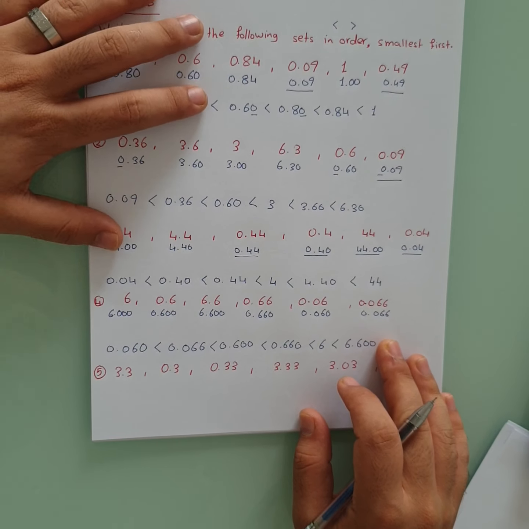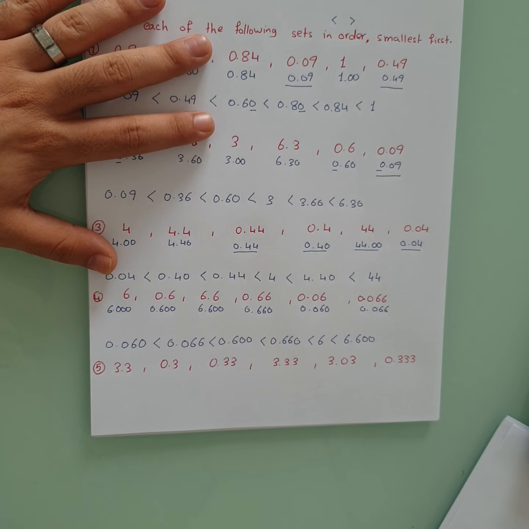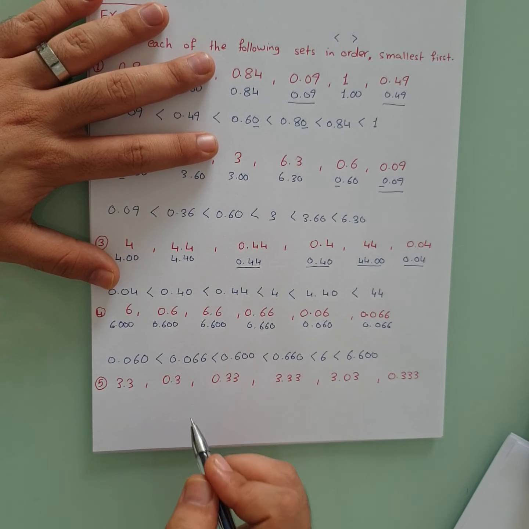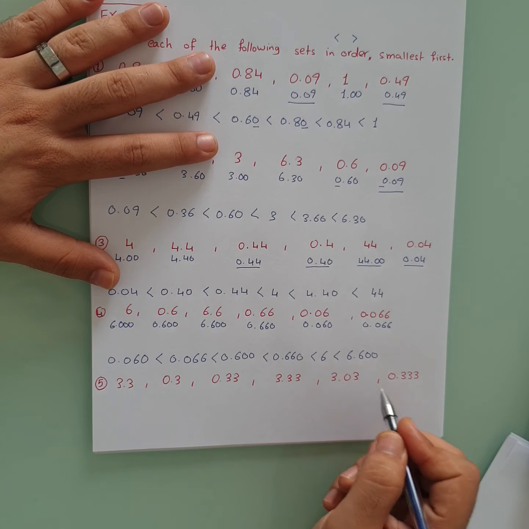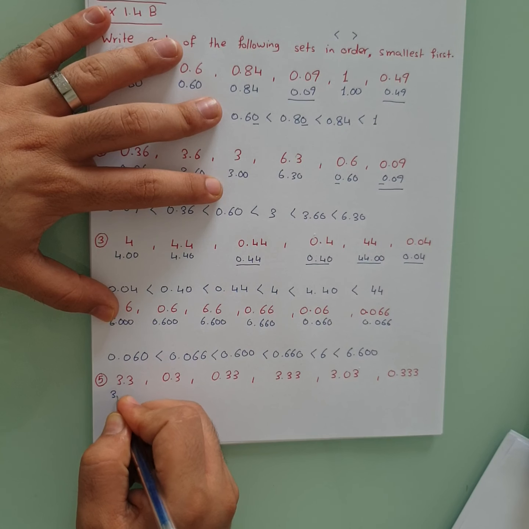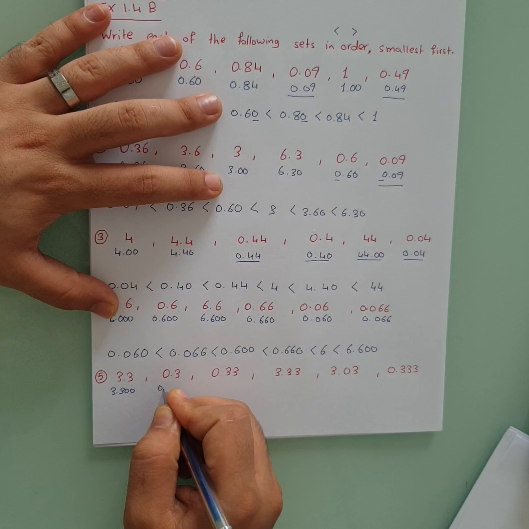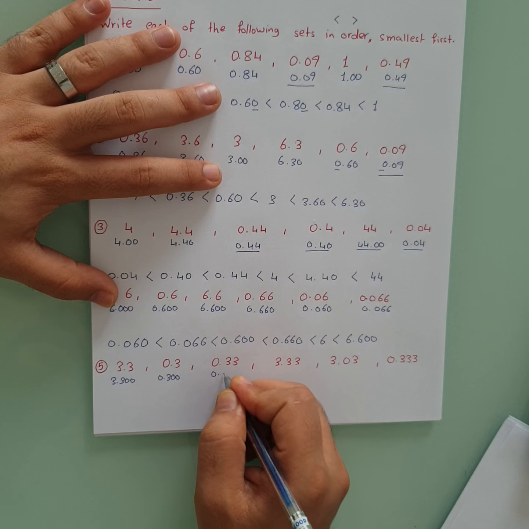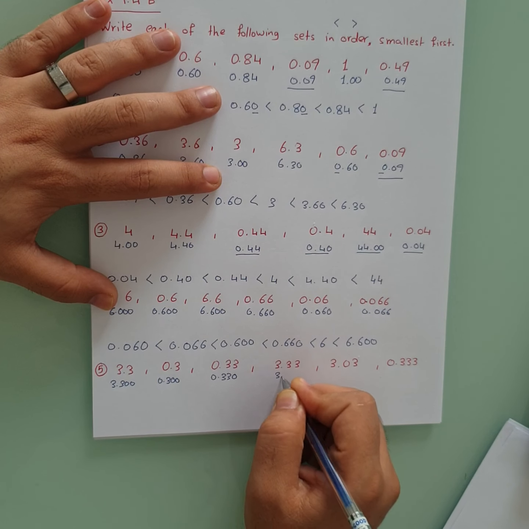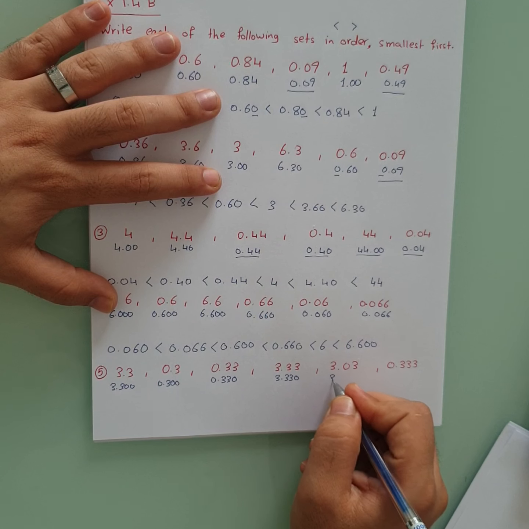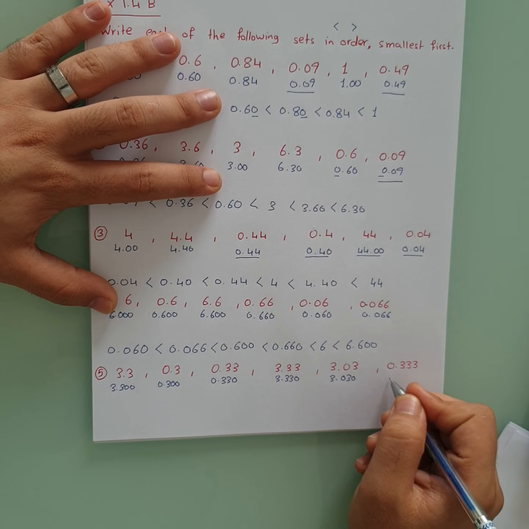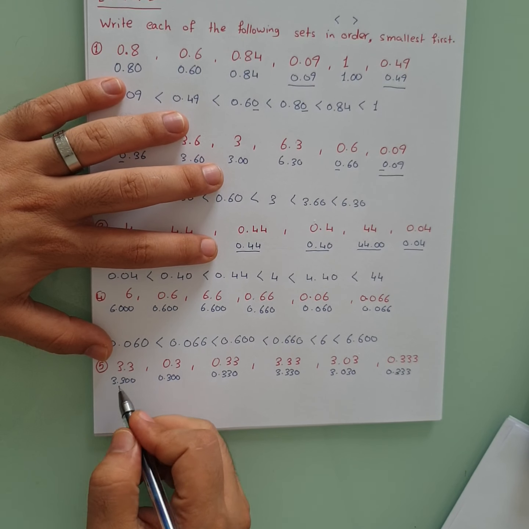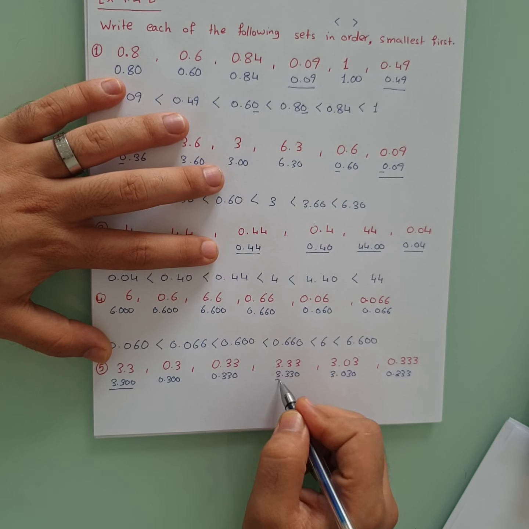Okay, this question over here, you'll have 3.3. This is 1 decimal place, 1 decimal place, 2 decimal places, 2, 2, 3. So all of them should be 3. So 3.300, 0.300. This one 0.330, 3.330, 3.030, 0.333. Okay. All right.